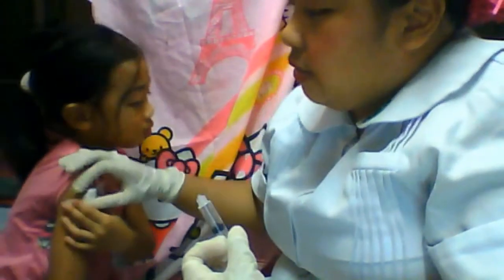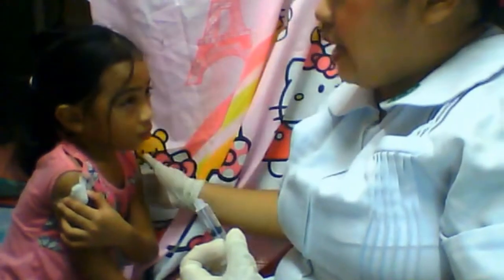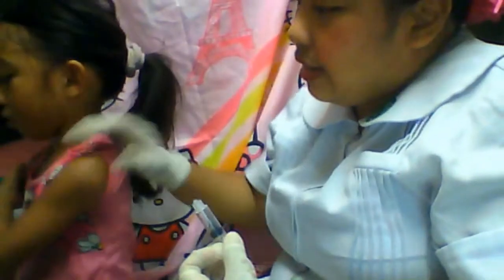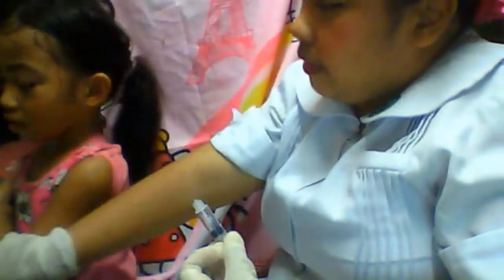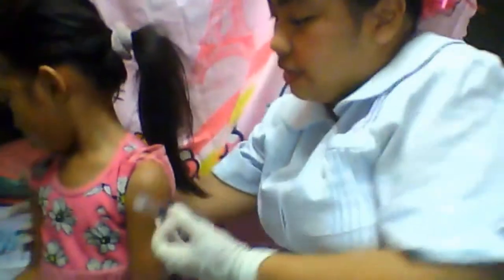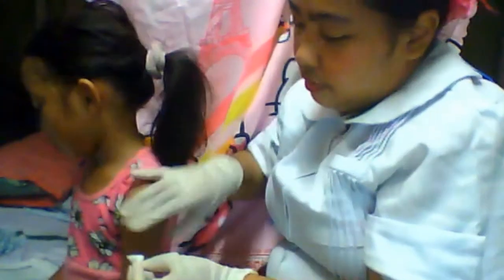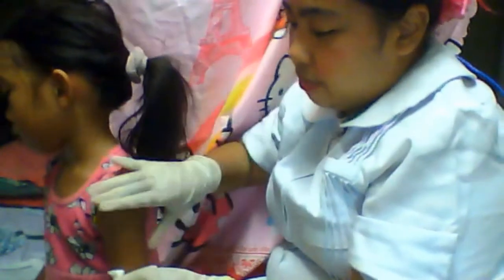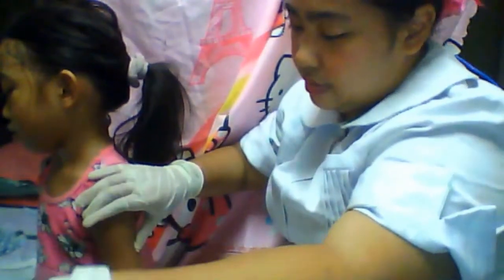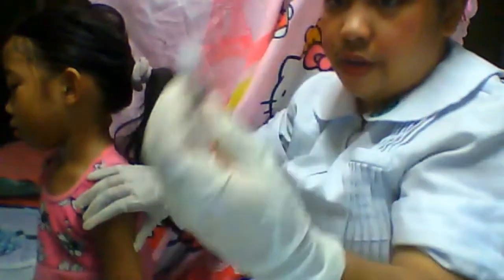Okay. Again, for safety purposes, we'll be using a needleless syringe. Okay, so ma'am, let's go on the other side, ma'am. Okay, so for example, this is the other side. This one is the other side. Again, same. Okay, you get your cotton ball, same location. Wipe and then discard. Okay, 45 angle.